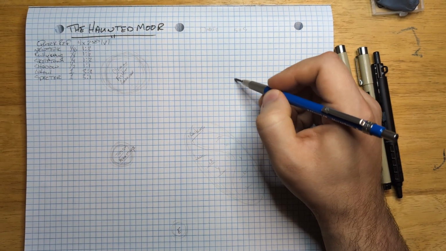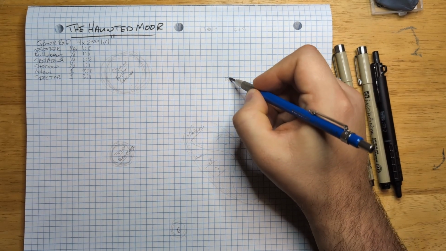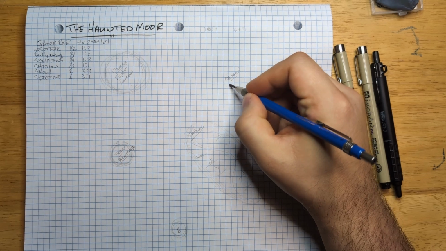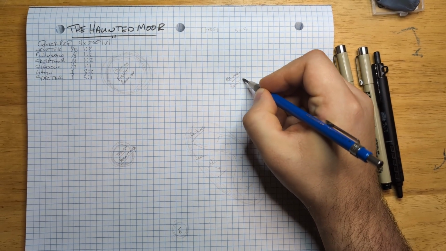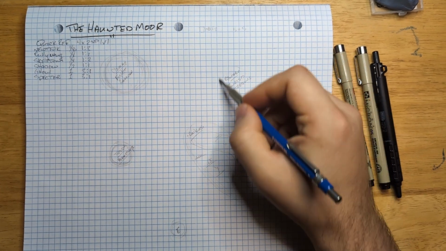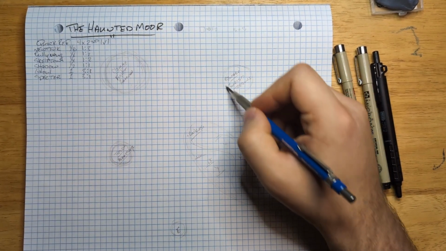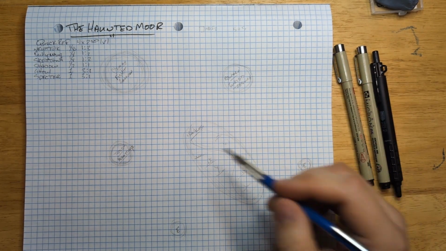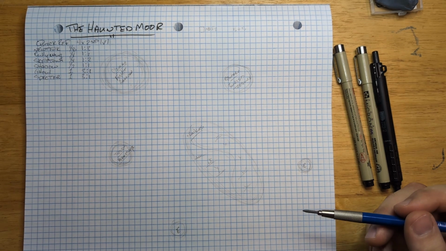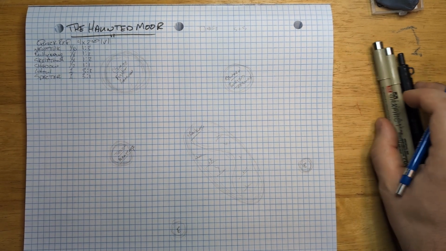And so let's make that area the buried treasure. Okay, in here. All right, so we kind of have a space for that. And that gives us 4 of our featured rooms, which means we need 1 more.